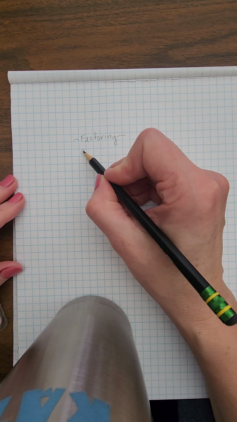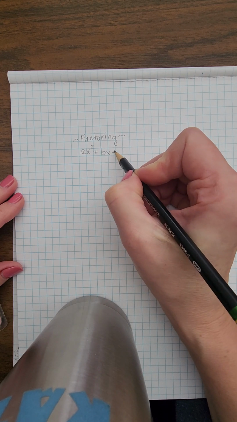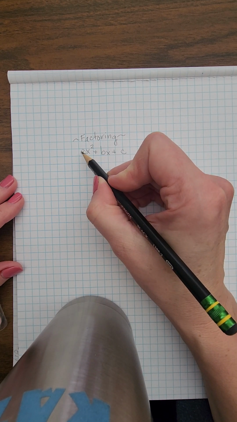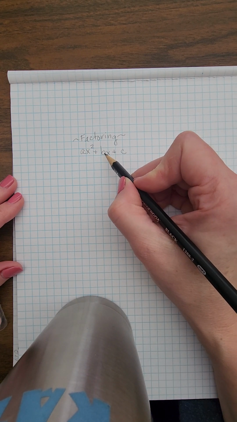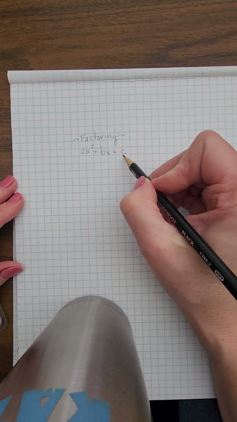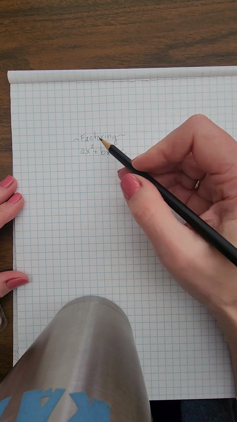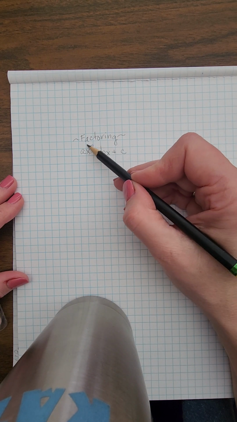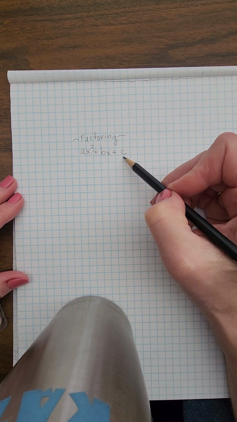So our trinomials look like this right now. We have an a squared term. We have a bx term, which is a linear term, and then we have our constant. This is called a quadratic trinomial. It's a quadratic because 2 is our highest degree, and then we have 3 terms, so it's a trinomial.